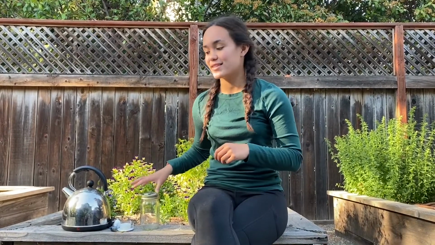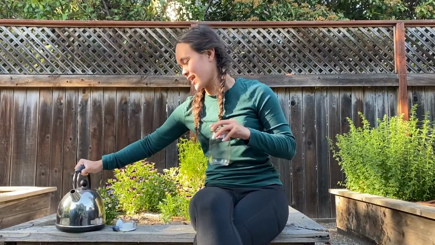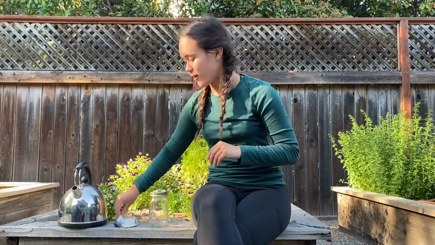Hi Sprouts, my name is Bumblebee and I'm going to show you how you can make your own water cycle at home. You can do this using a jar or you can use a plastic bag, and then you're going to want a parent's help because you're going to use some hot water. I've boiled some water in my kettle and brought it outside here. And what you're going to do is put it in your jar. But first, if you want, you can decorate it.